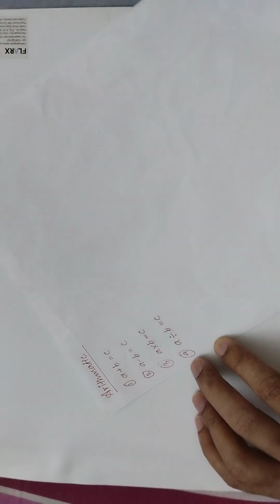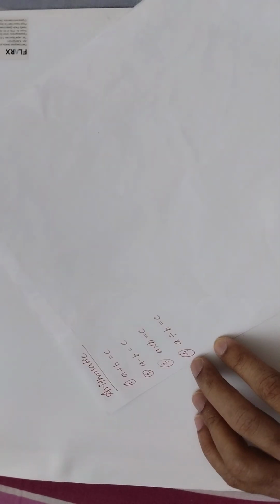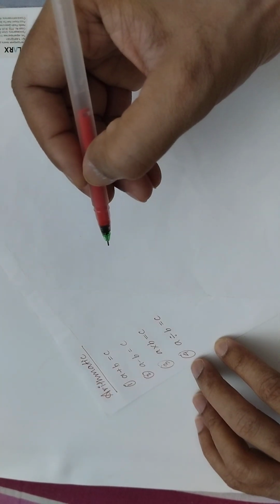Now, why am I saying all these things? It's not very difficult to understand this kind of basic stuff, but I want to repeat the basic steps that we do in mathematical operations every day.